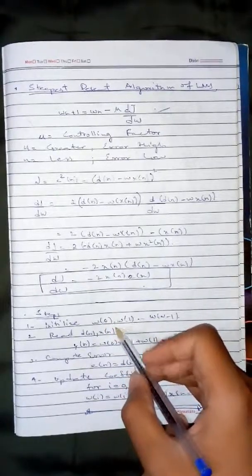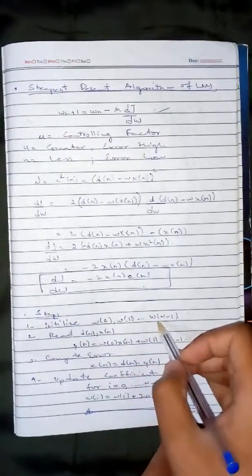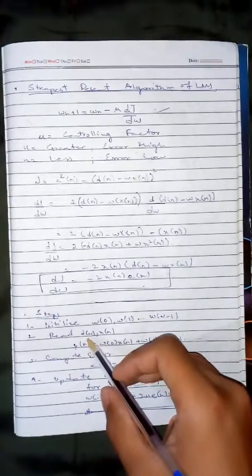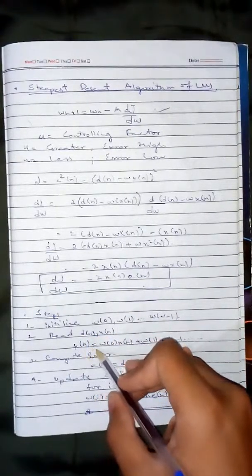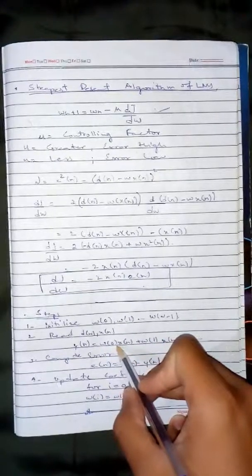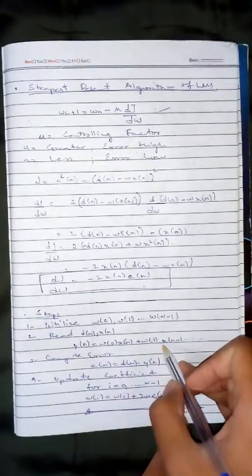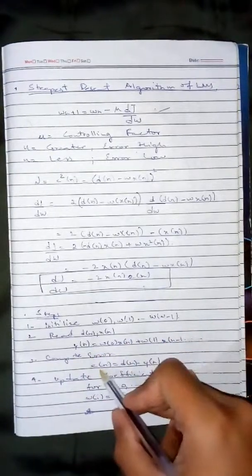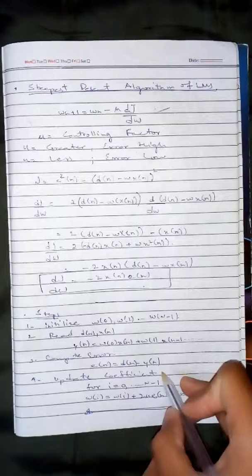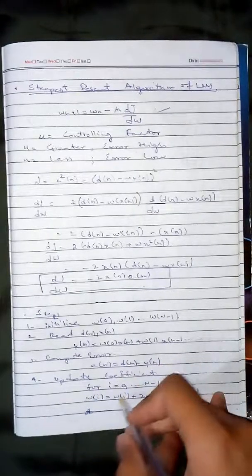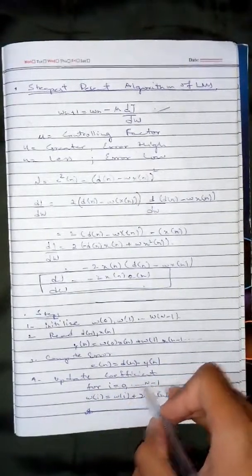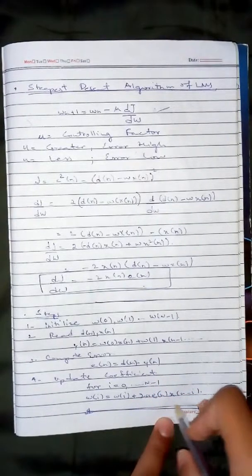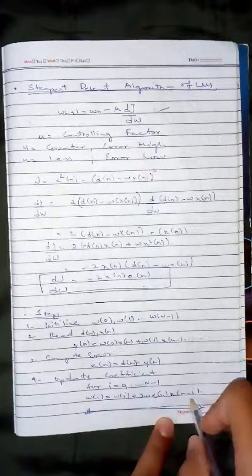The steps to calculate the function in the steepest descent algorithm are that we initialize our weights, that is omega of 0 to omega of 1 till omega of n minus 1 desired, and we read d of n and x of n, that is y of n is equal to omega of 0 into x of n plus omega of 1 into x of n minus 1 till. So compute error by this formula, e of n is equal to d of n minus y of n, and we update the coefficient for i is equal to 0 to n minus 1, omega of i is equal to omega of i plus 2 mu into e of n into x of n minus i.